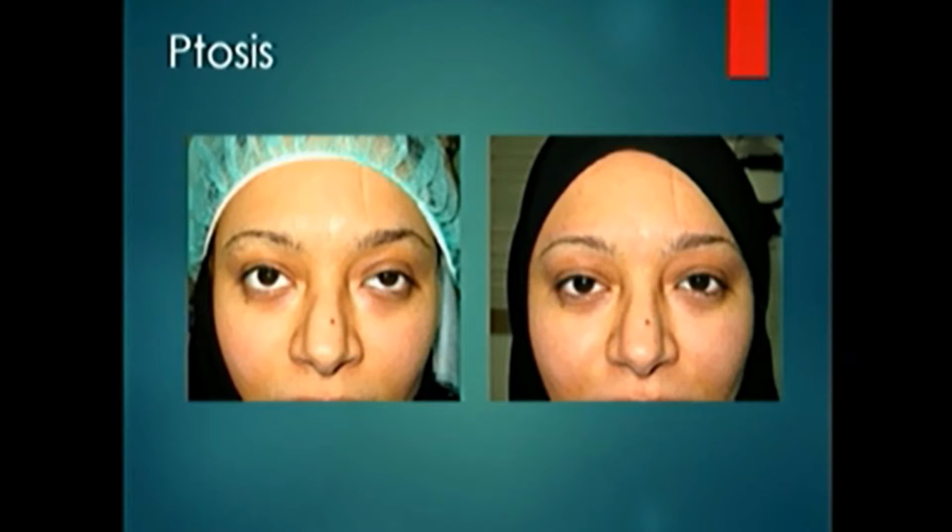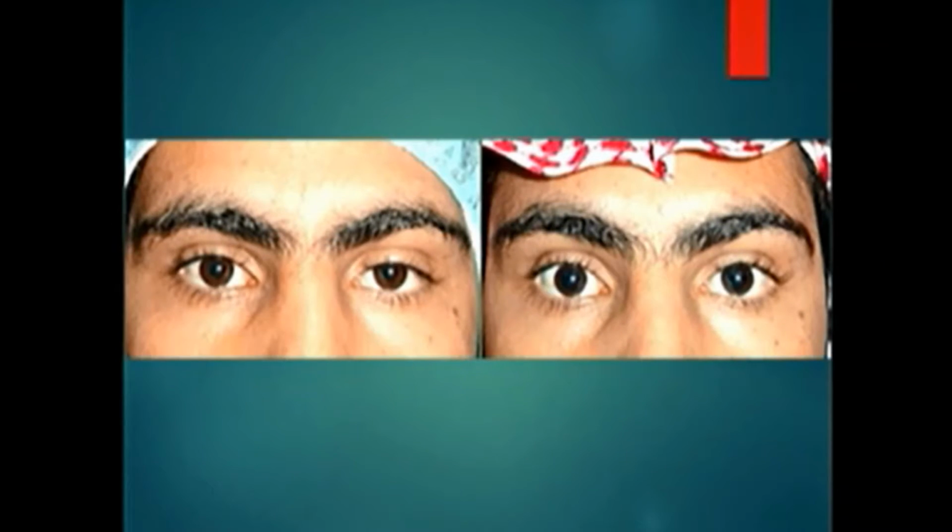Another important issue is ptosis, so we need to recognize it early and treat it, and this is really important to address over time. This patient with left eye ptosis, and this is after Muller-rectomy. This patient is a chronic contact lens user, so she developed aponeurotic ptosis, so I do Muller-rectomy for it. This patient with congenital ptosis, I do frontalis resection, I don't do much of Muller-rectomy because it doesn't work well in my hand, and this is his picture after surgery.